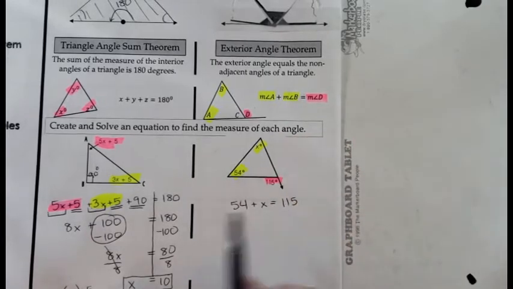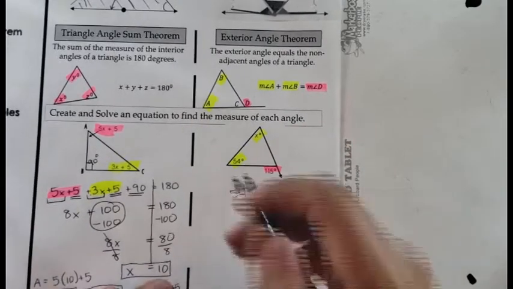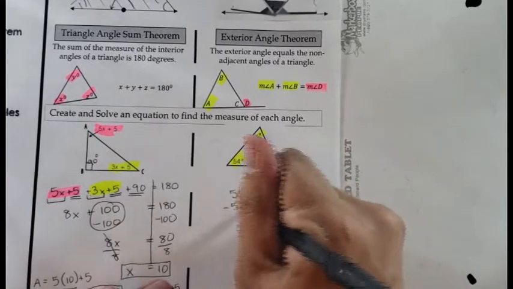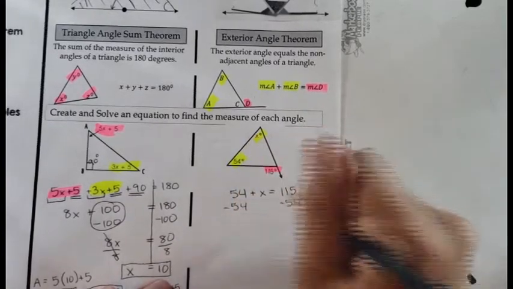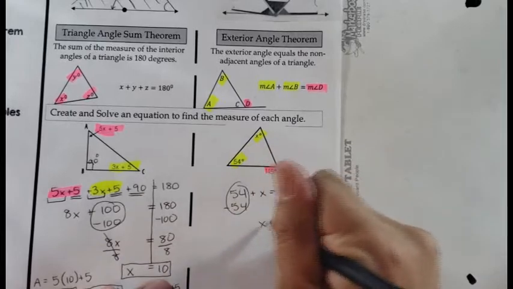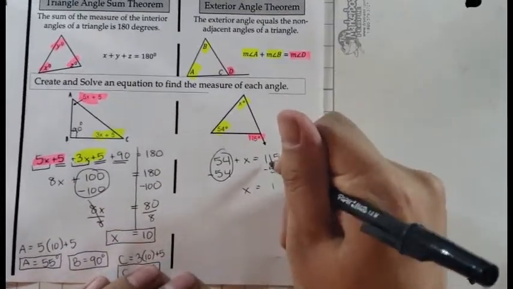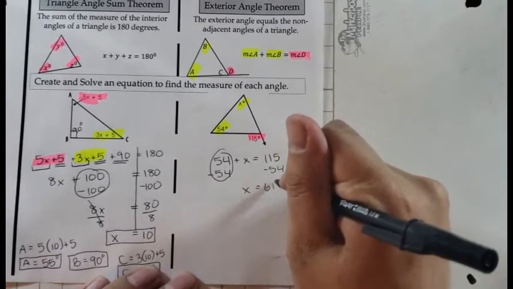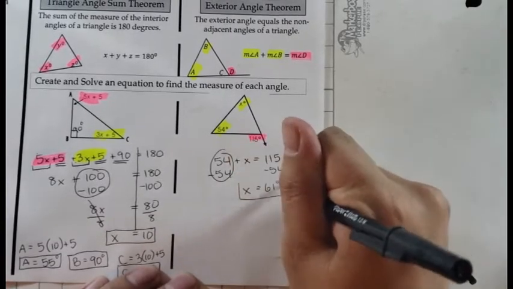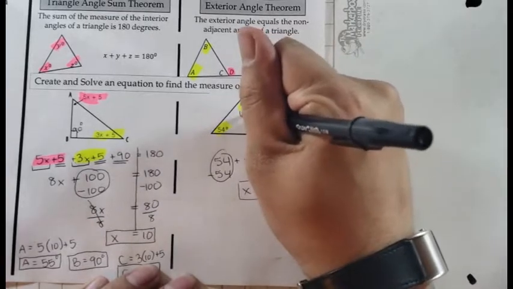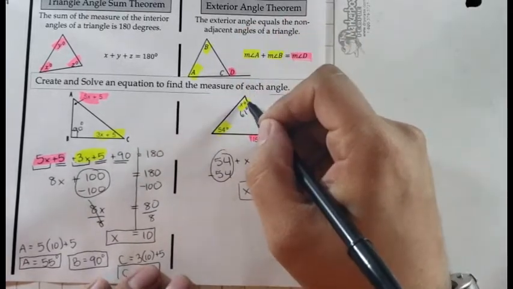Now this is a lot simpler than this right here, but we can subtract 54 from both sides. And here, this will become 1. This will become 6. So x is 61 degrees. So this value is 61 degrees.